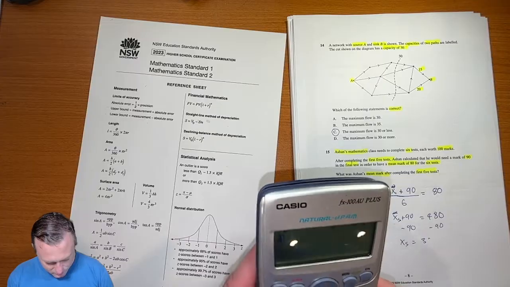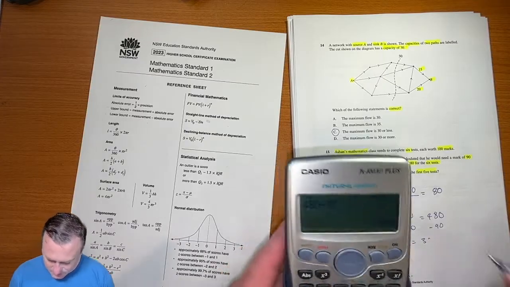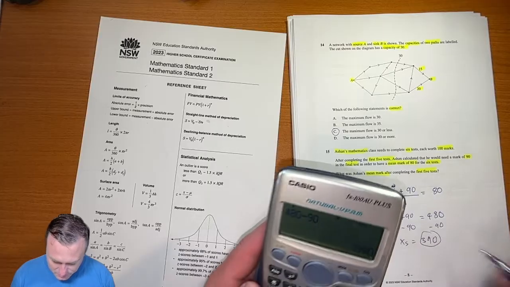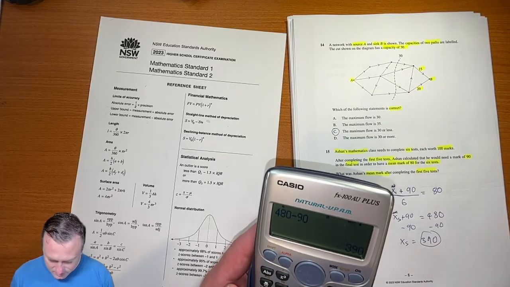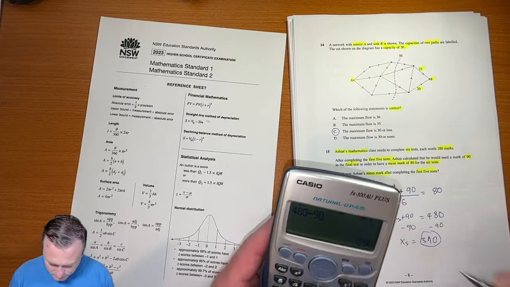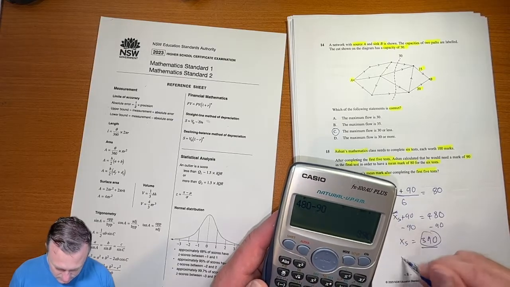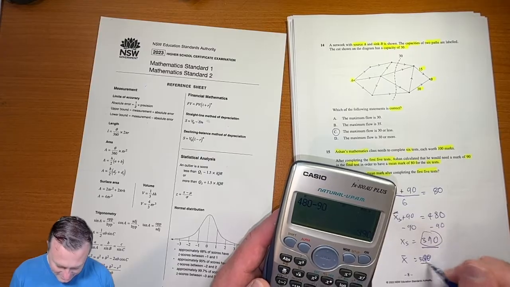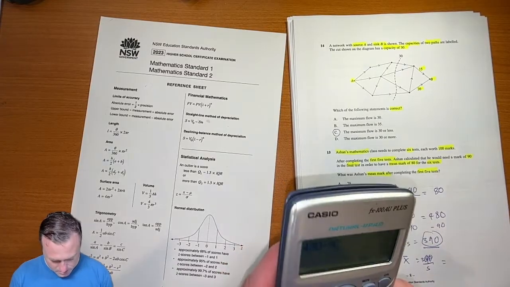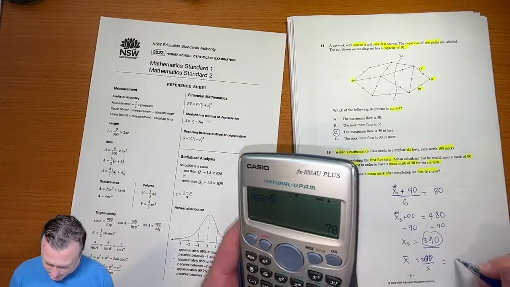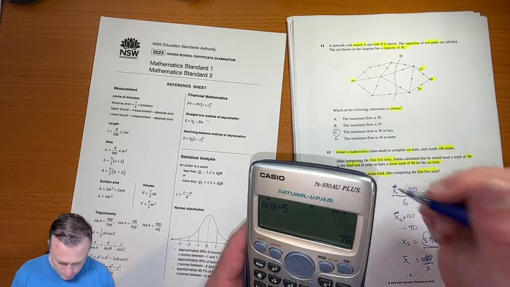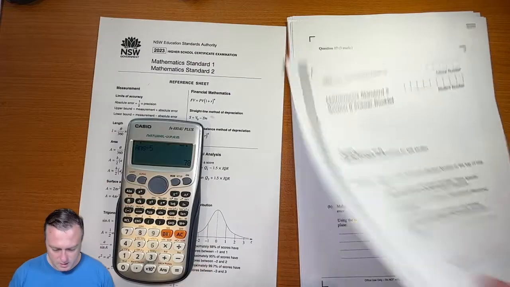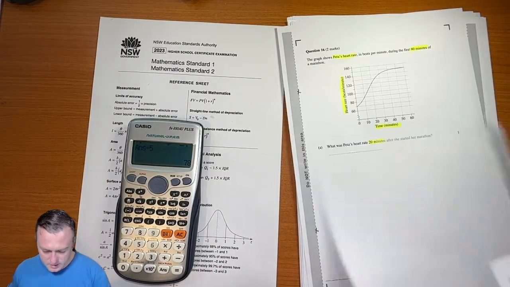480 minus 90. Yeah, 390. I was right. So then that's the total sum of all the scores he got, then to work out what was the mean for the first 5. So the mean is equal to 390 divided by 5. So we divide that by 5 and we get 78. Cool. So that's done.